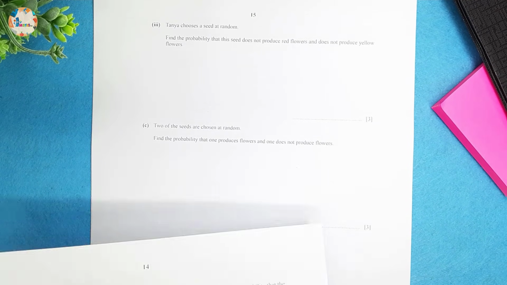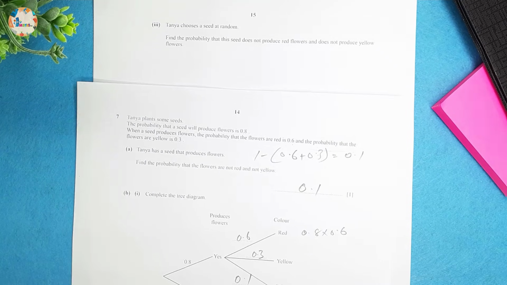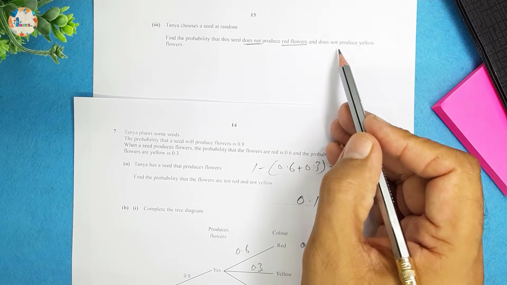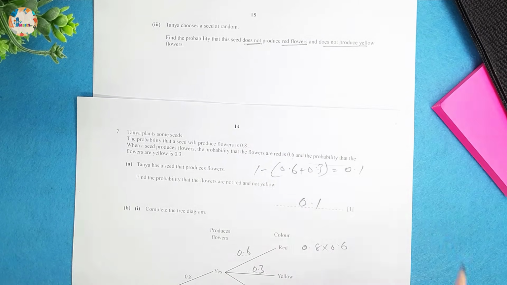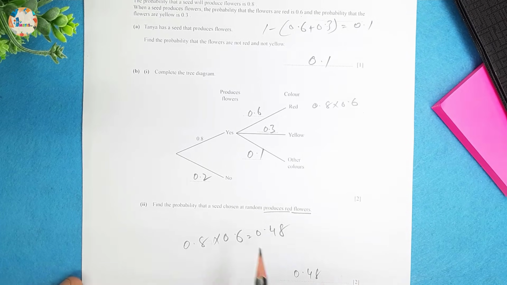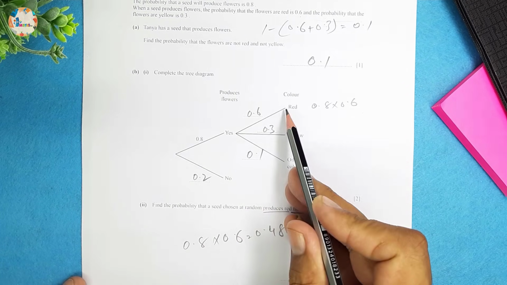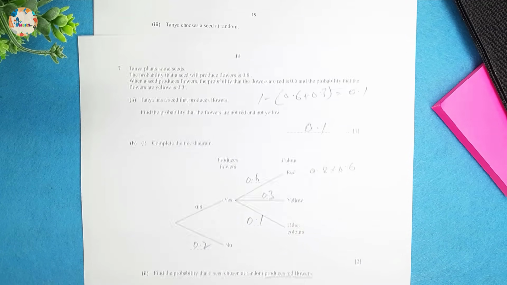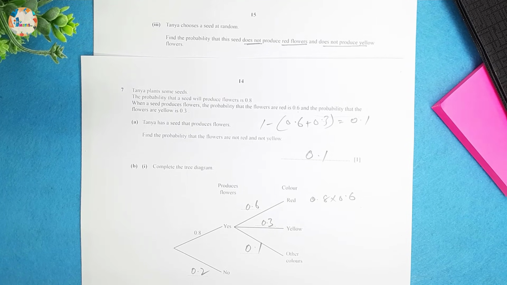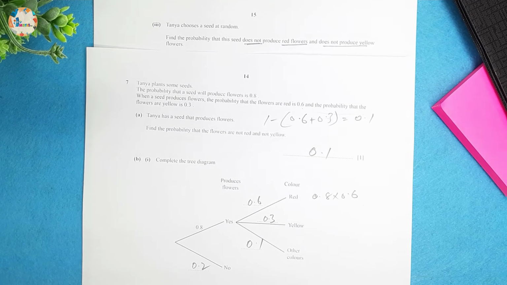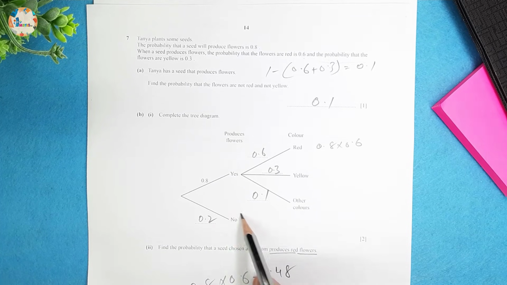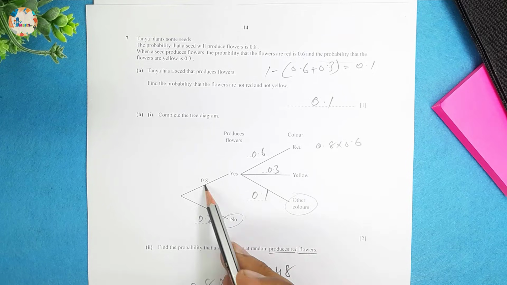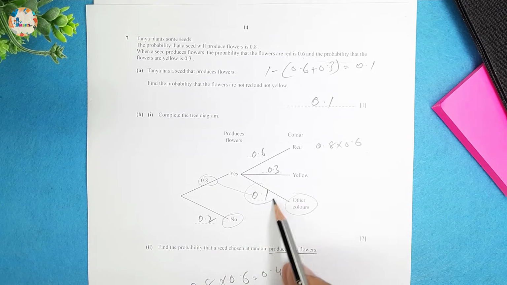Now Tanya chooses a seed at random. Find the probability that this seed does not produce red flowers and does not produce yellow flowers. So excluding these two, we can find the probability for that one. For this one, we will be including basically this no flowers, and this one, others also. So this route will be 0.8 into 0.1.